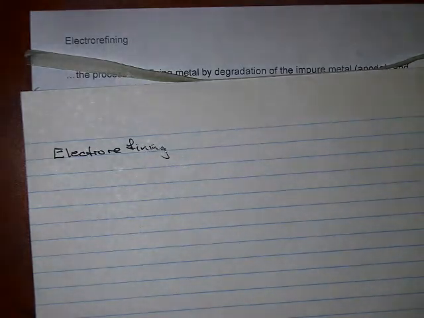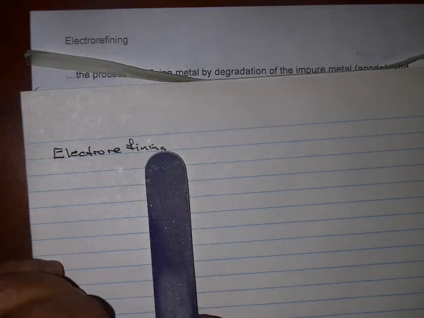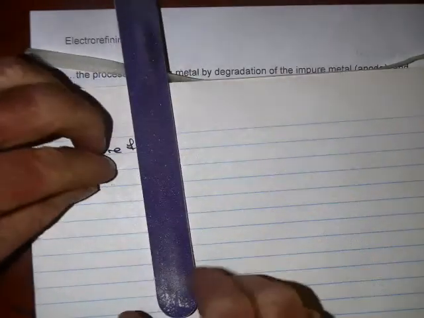And what I want to do is I want to actually draw. Do it this way. Draw this like so.